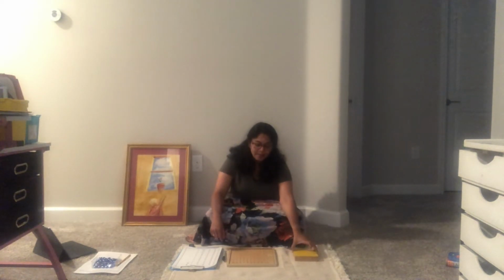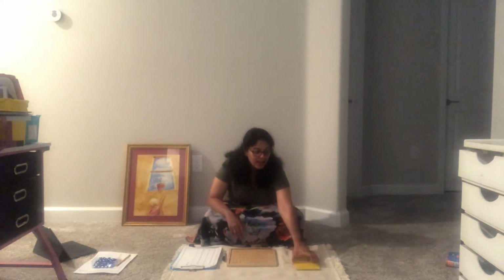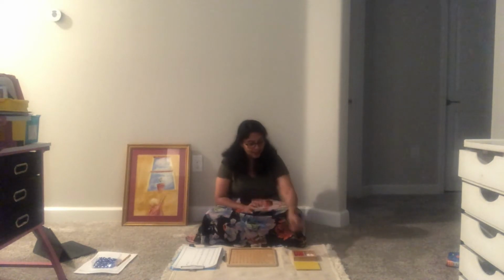Today I'm going to show you how we teach multiplication in a Montessori classroom. Let's get started. I am going to show how to do a 5 times table because I have already printed my 5 times table here. If this is the first lesson, the child would be learning the terminologies, also the symbol for multiplication. Having that said, let's get started.